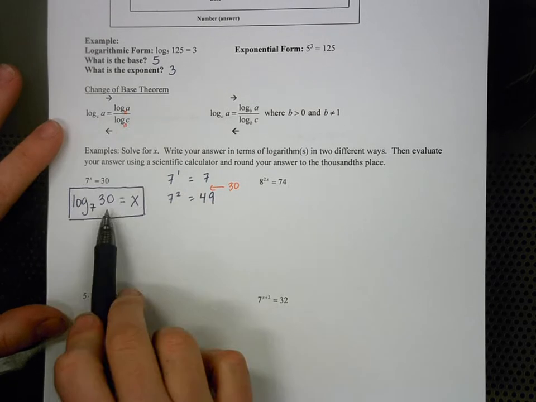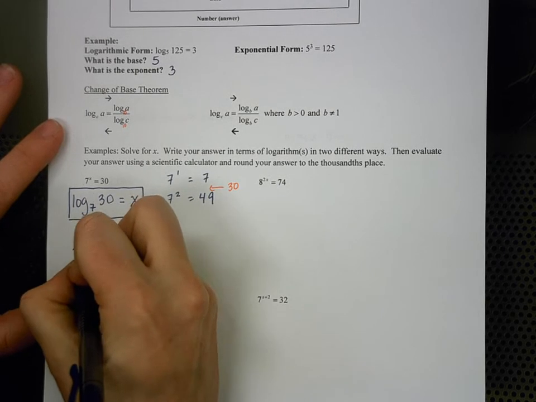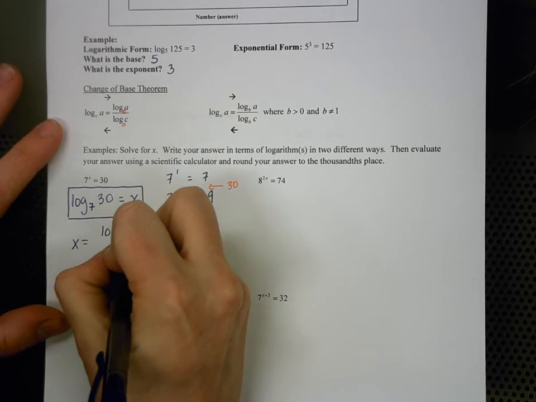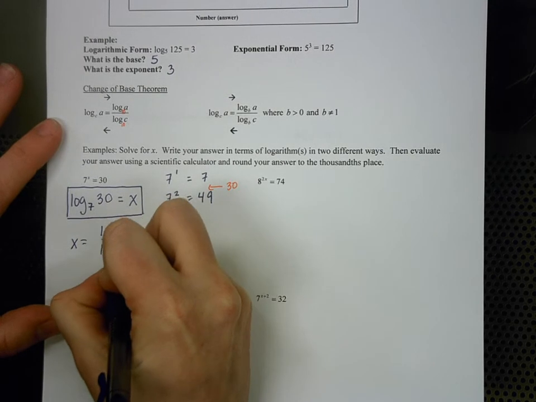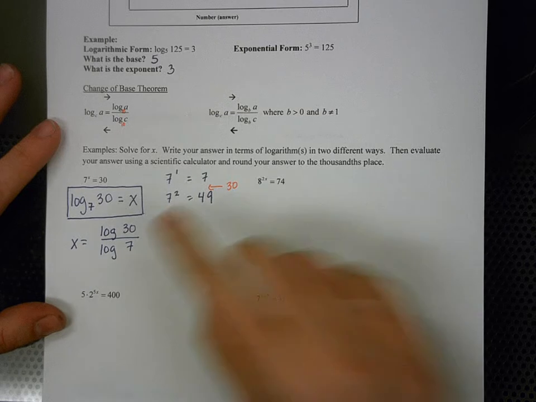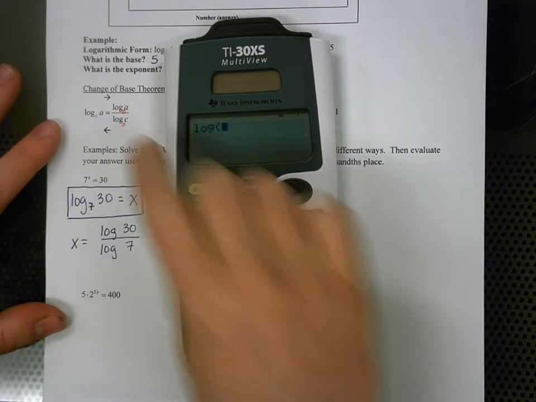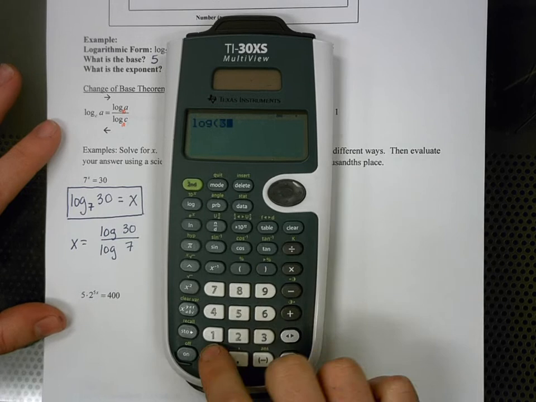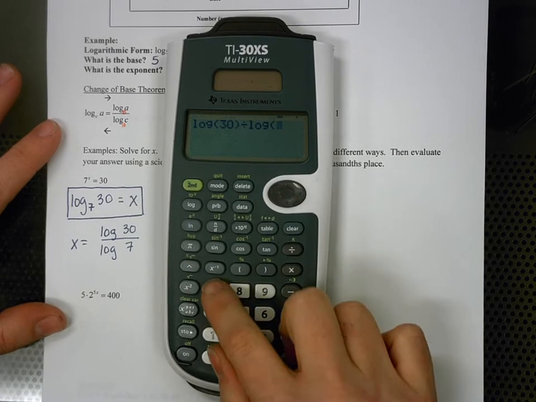And the a is where the 30 is, so it's going to be log of 30 in the numerator. So this is x equals log of 30 over log of 7. These are both base 10, and we know that because the base is not written down. So we're going to do log of 30 divided by log of 7.